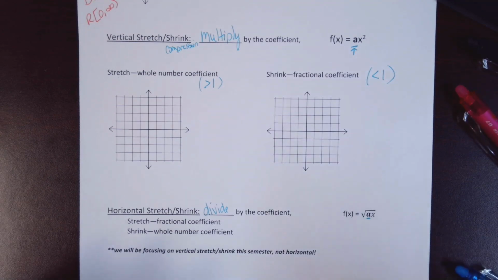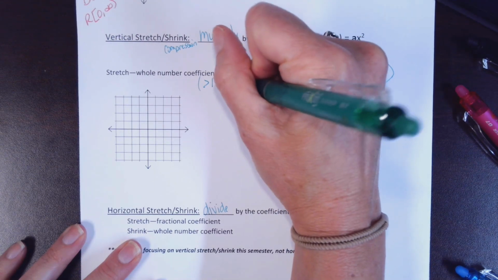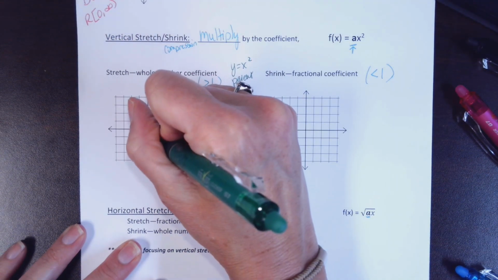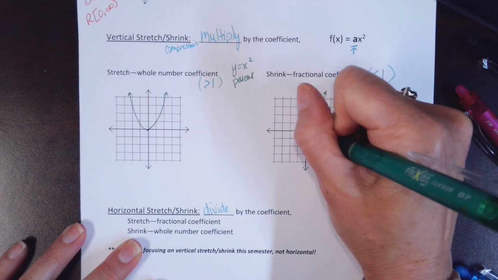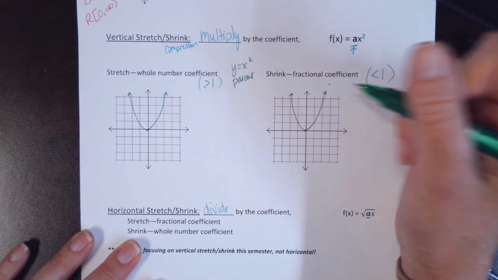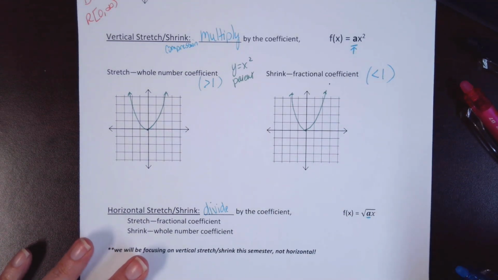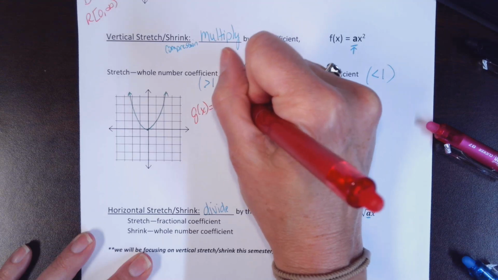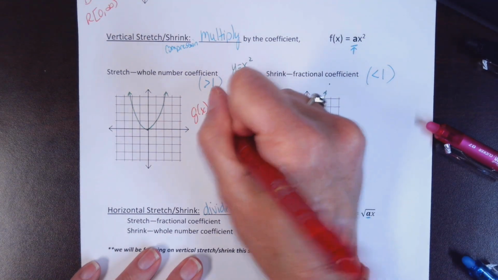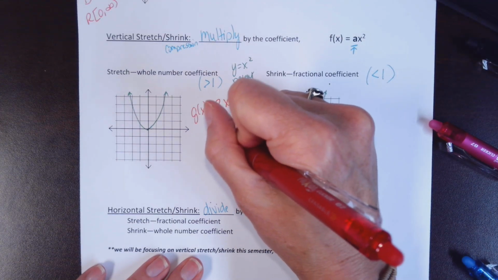So let's just start with our parent function. Y equals x squared is our parent. Put our parent function on both sets of axes. There's our parent. If I want to stretch that, let's say I'm going to say g of x is 2 times x squared. This 2 is a whole number, it's greater than 1. It's going to be a stretch.